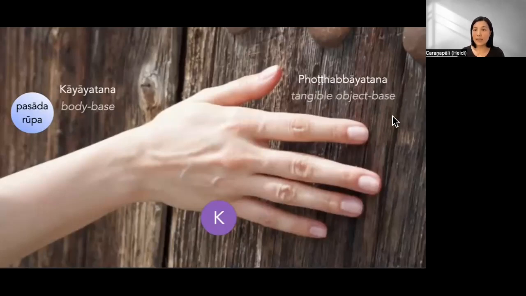We know that whatever we are able to touch is actually a combination of 3 material properties, right? You still remember them as the earth element, fire element, and air element, right? So a combination of these 3 is called the tangible object, and hence here the tangible object base. Okay, so for body consciousness to arise, we need body base and tangible object base.